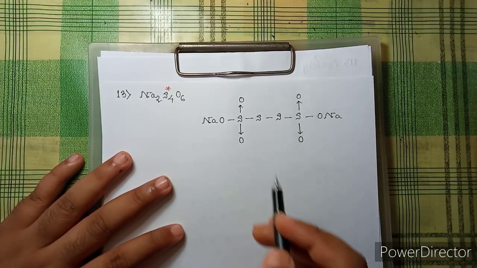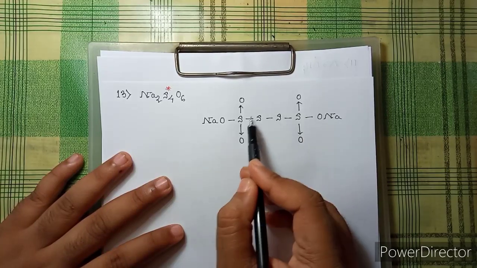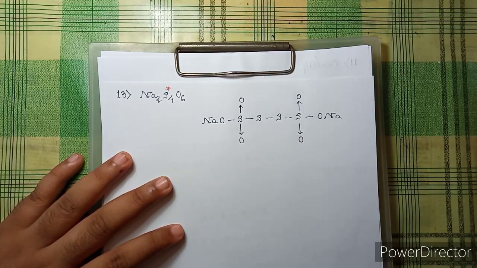In this molecule, the oxidation number of the 2 sulfur atoms that are covalently linked is 0.